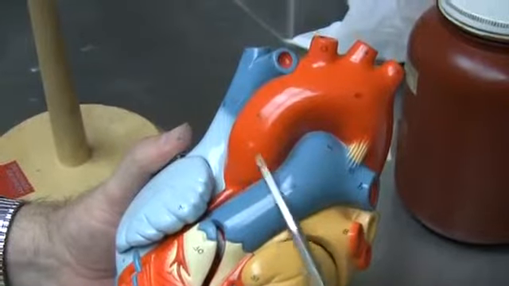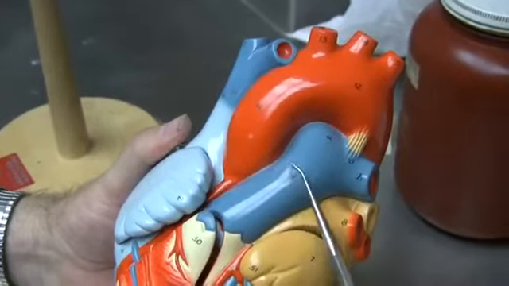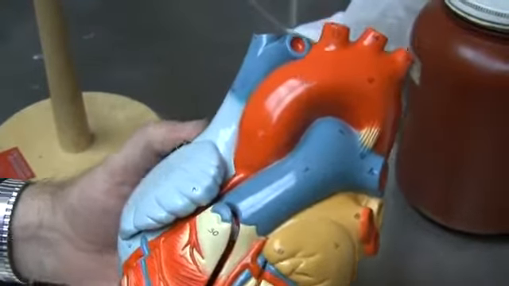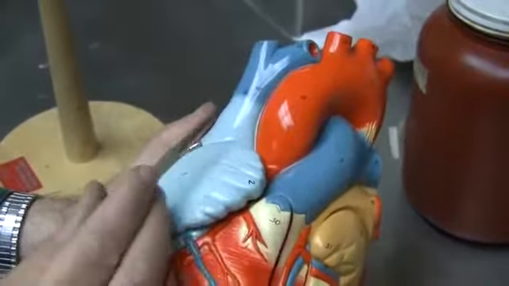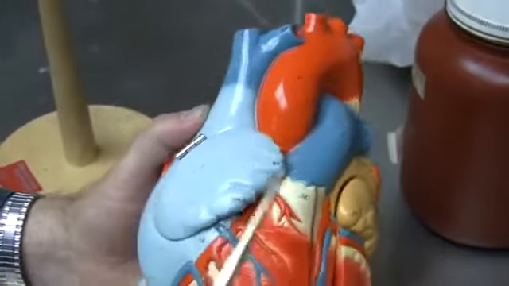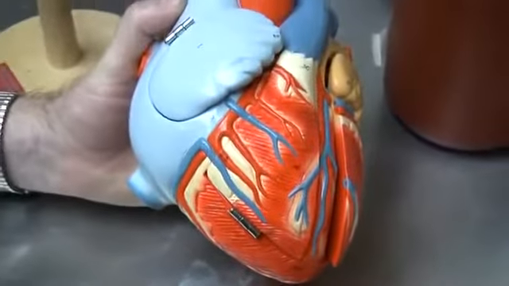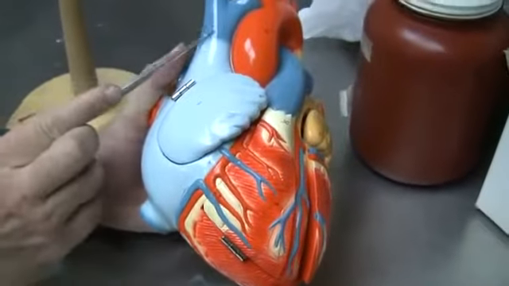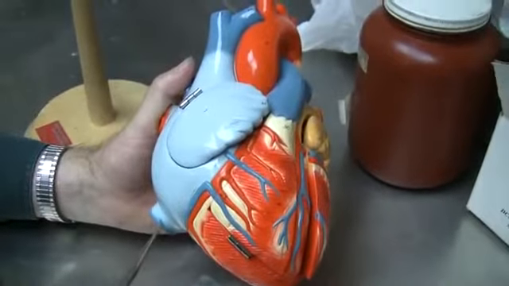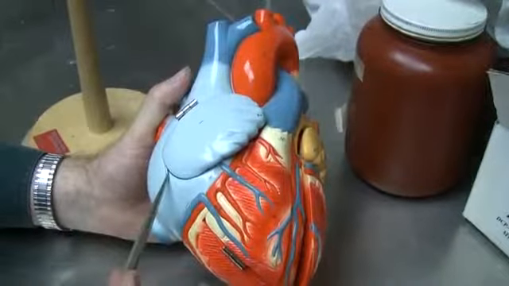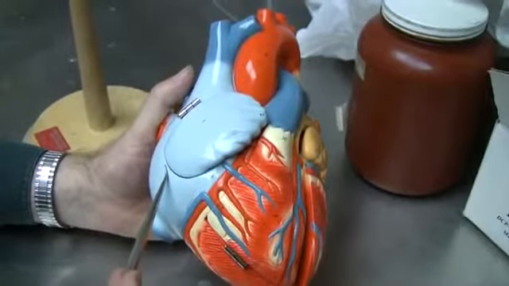So both the aorta and the pulmonary trunk are arteries. Likewise, veins send blood to the heart. Here's a very large vein and another very large vein, and these 2 collectively are called the vena cava. This would be the superior vena cava. This is the inferior vena cava. Again, blood is brought to the heart via veins.